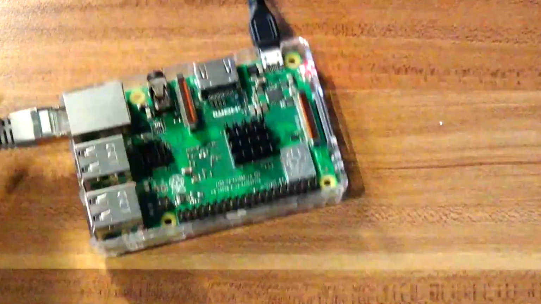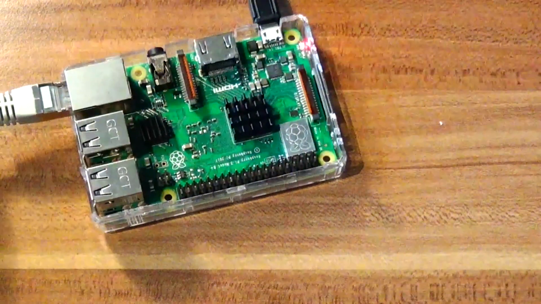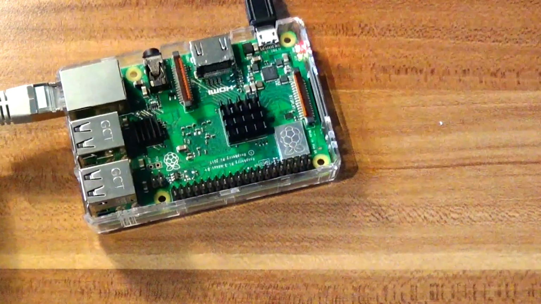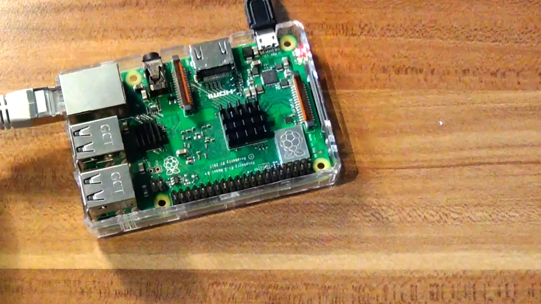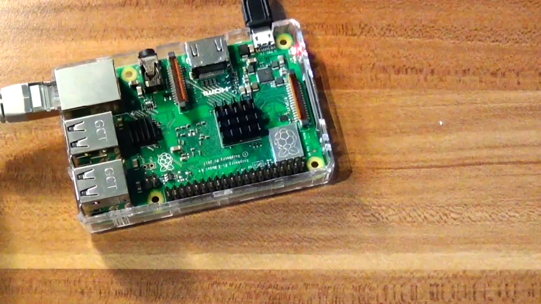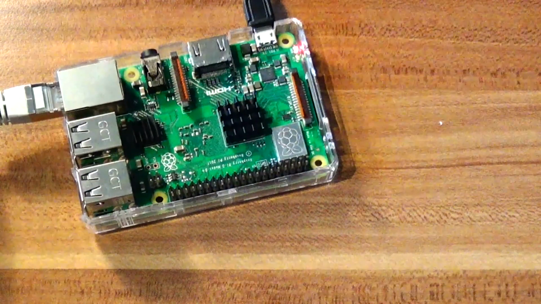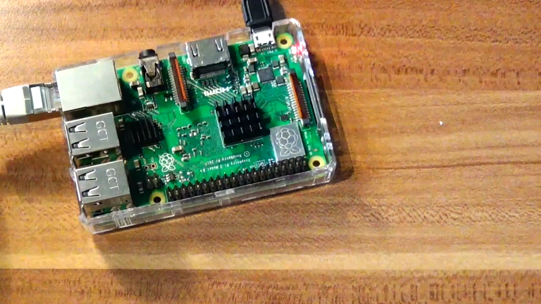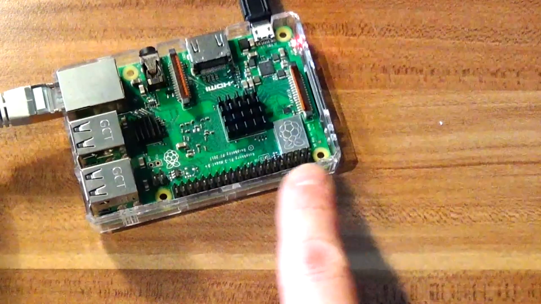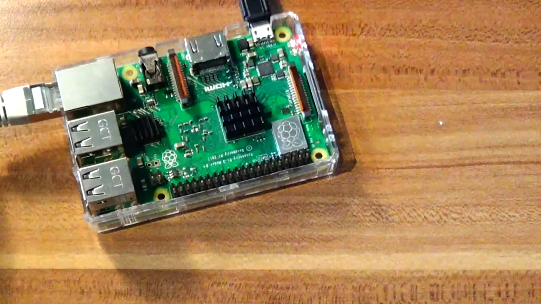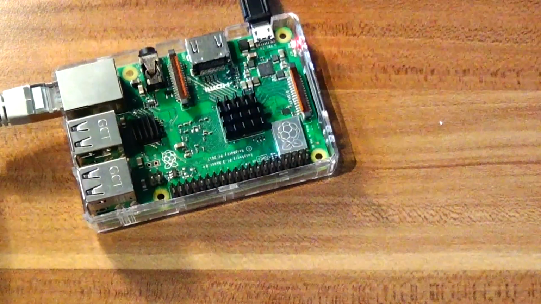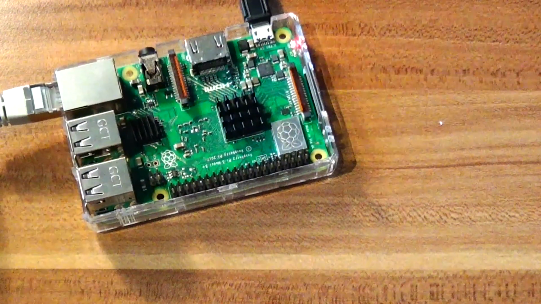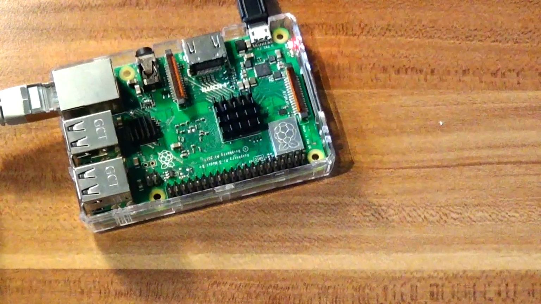And then you plug it in, and of course it will take a little bit to boot, but then it will run and you can connect to it through your network with SSH or other means. And another thing I really like about Raspberry Pis are these pins down here, because these GPIO pins can be controlled from your software, which is really an interesting and useful feature.